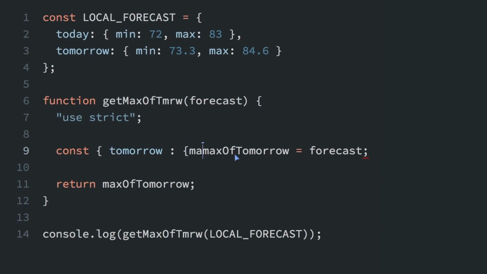So we'll do max, and then we have the colon and max of tomorrow. Now we need two sets of curly braces here, so we have this one and this one. And so we've destructured two times, and the variable is max of tomorrow. So we've set the max that was inside tomorrow to max of tomorrow. So if I run this, you'll see it's 84.6.